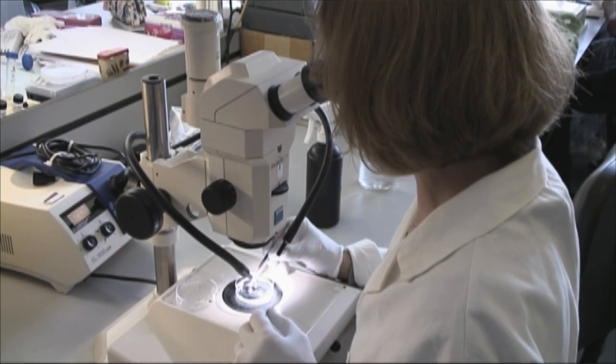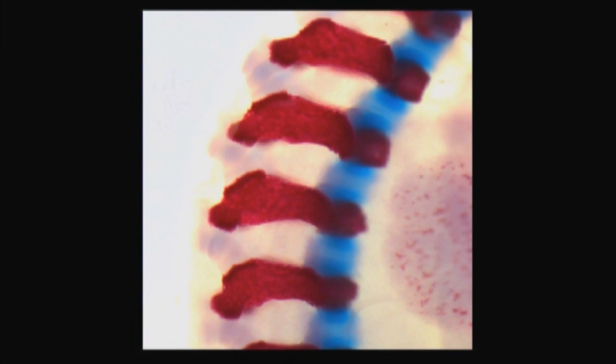And we can still recognize the repetitive nature of these somites in the adult body plan, for example when we look at our vertebral column or the ribs, which are also somite derived.